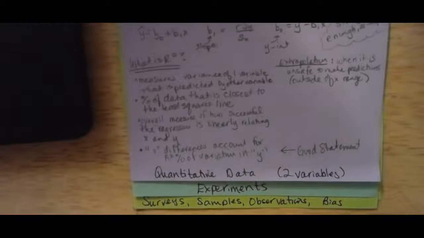So if my data covers 15 to 30, if I estimate anything or predict anything with X as a number smaller than 15 or greater than 30, then it's an extrapolation, because you don't know if that trend's going to continue. So you can't really make predictions on that.